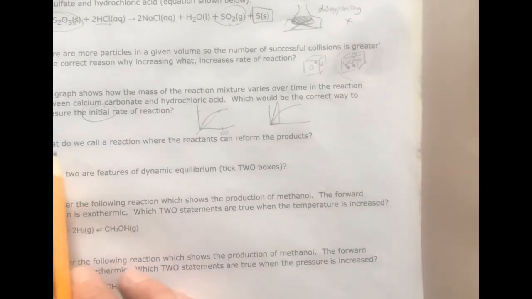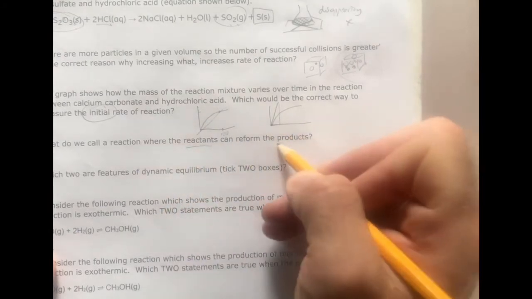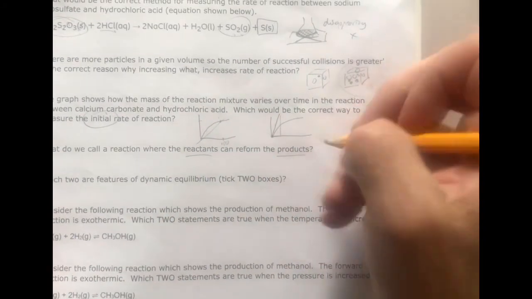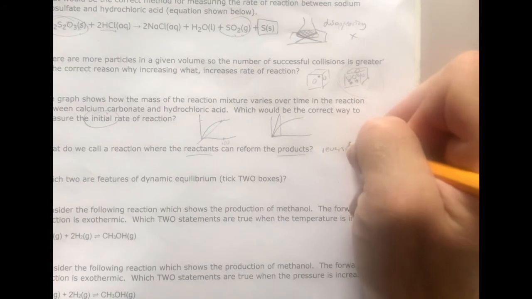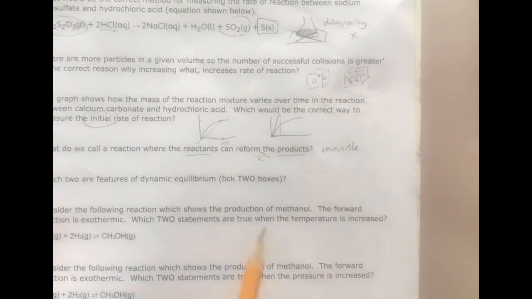Right, what do we call a reaction where the reactants can reform the products? Okay, so this is nothing too clever here. Don't be lured into writing equilibrium. This is literally just a reversible reaction. So that's when you get one of those signs.